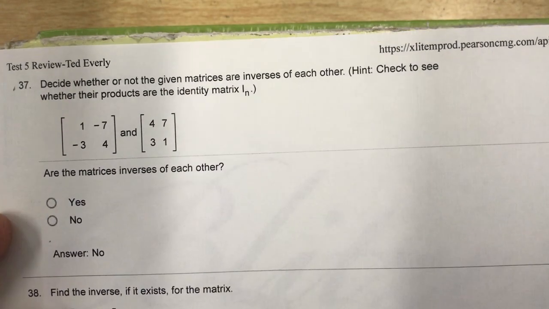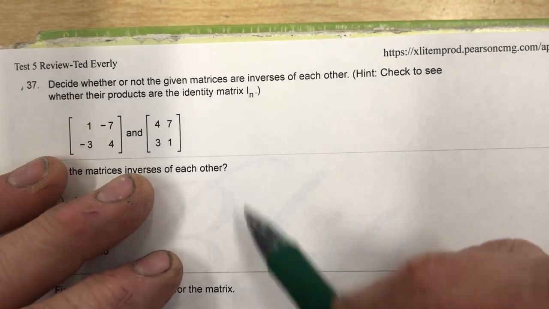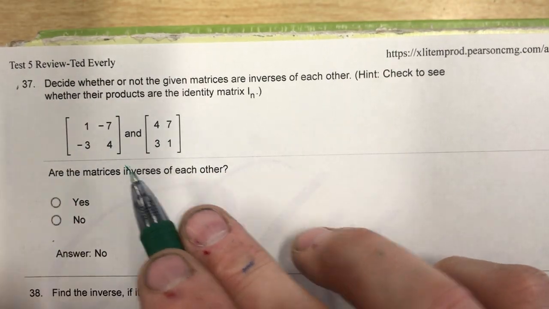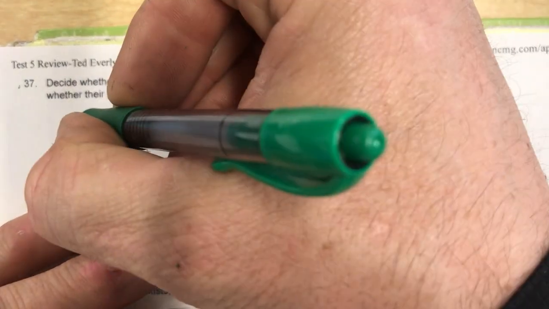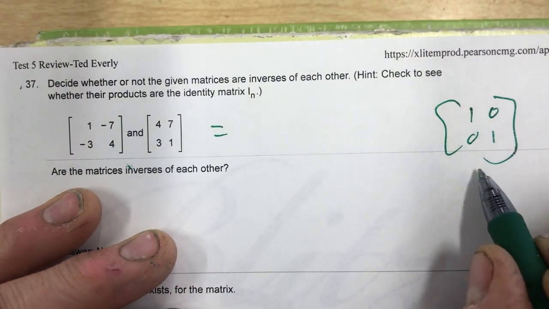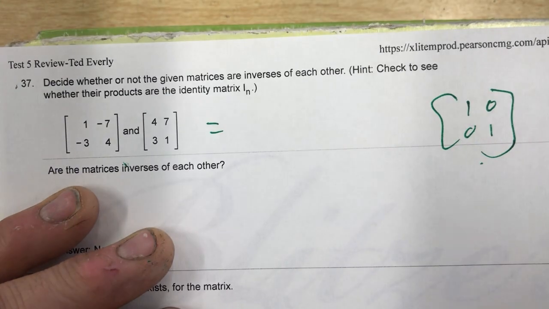2 more problems left. 37. Decide whether or not the given matrices are inverses of each other. Are these inverses? All right, so we're going to do the rows times columns just like we did, and I'm supposed to get this. If I get this, they're inverses. If I don't get this, they're not.